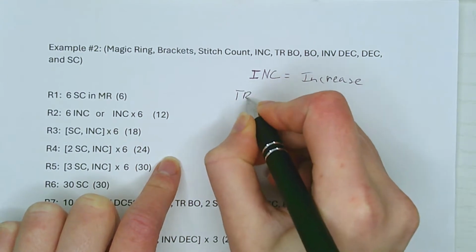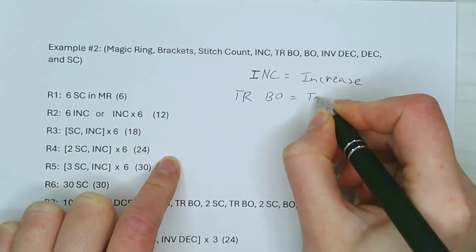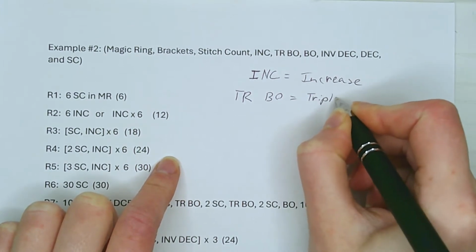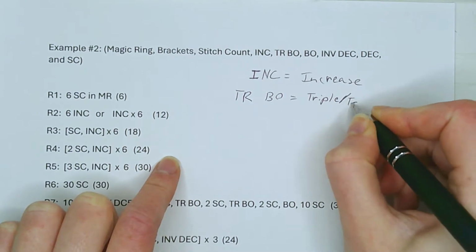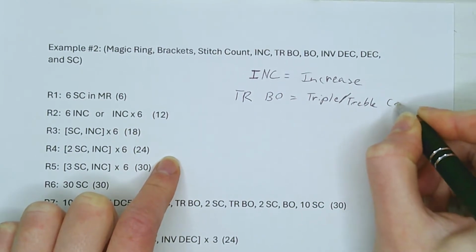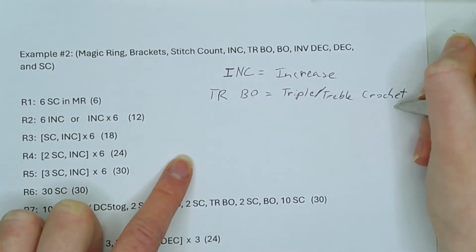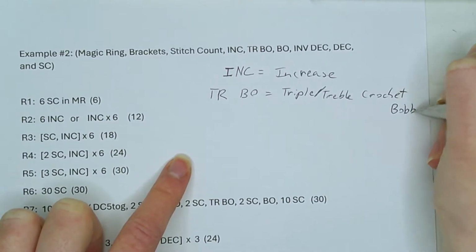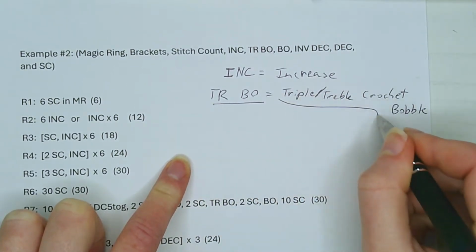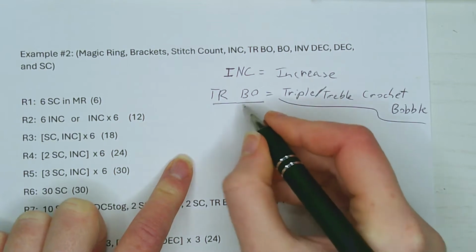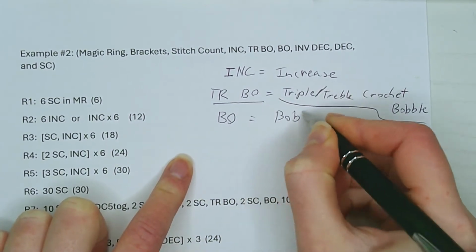TRBO just stands for triple slash treble crochet bobble stitch. So it's bobble. So that's what that stands for. And then you also have BO, so that just stands for bobble.